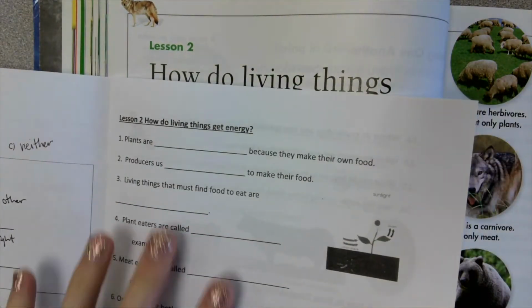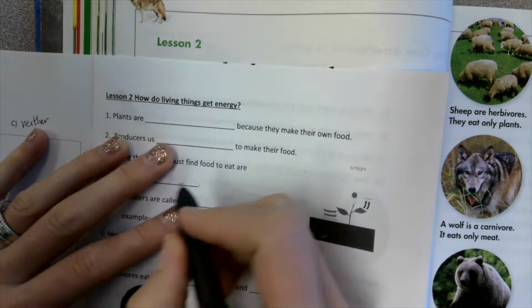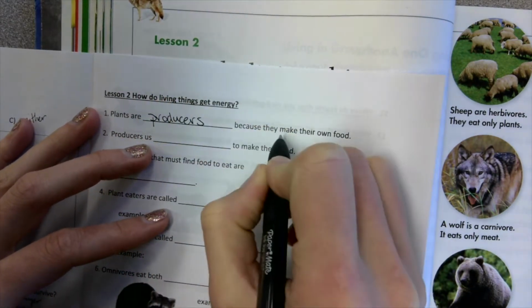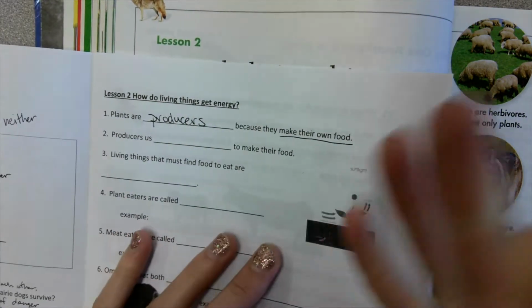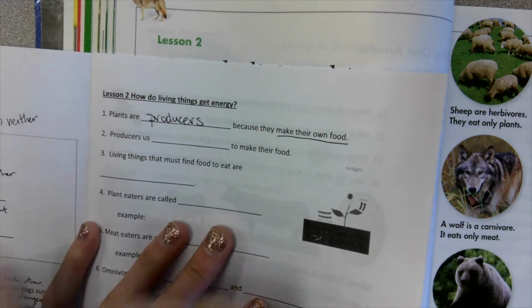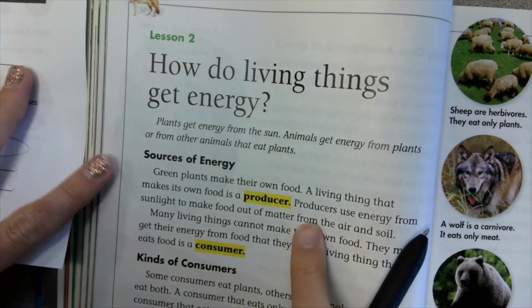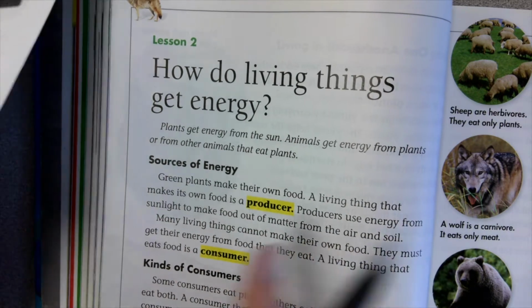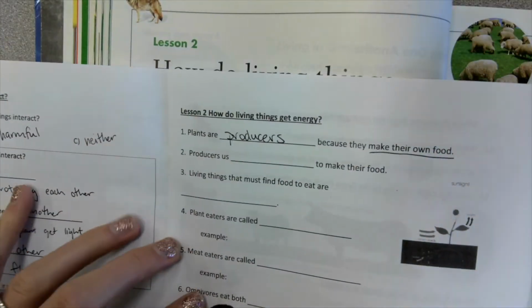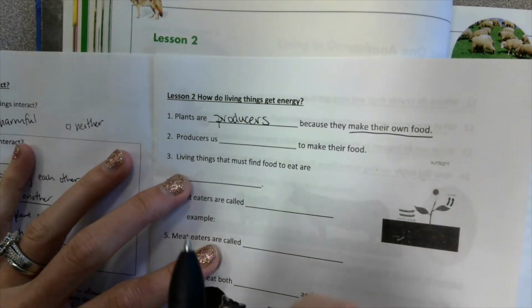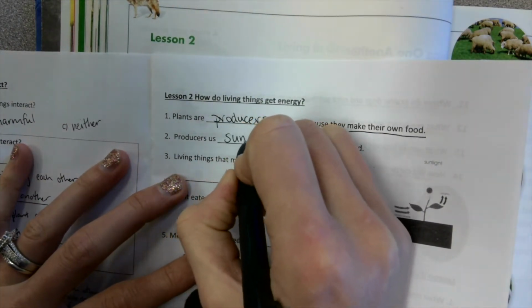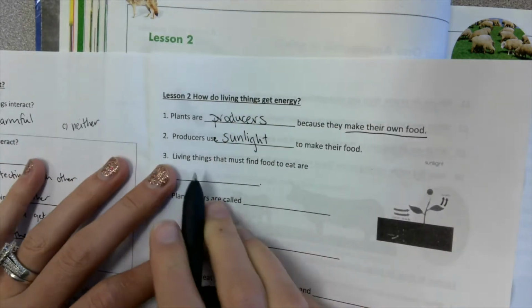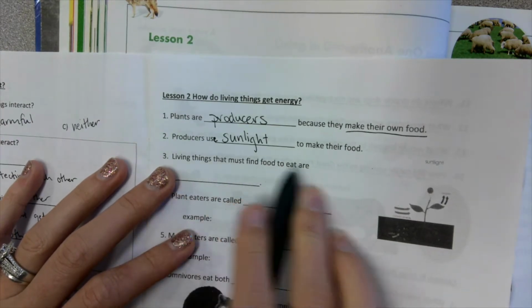Take out your notes. How do living things get energy? Plants are producers. Because they make their own food, right? They produce it. They make their own food. What do they use? Producers use energy from sunlight to make food out of matter from the air and soil. They use sunlight. You can add an E to the end of that so it says you, not us. Producers use sunlight to make their food.